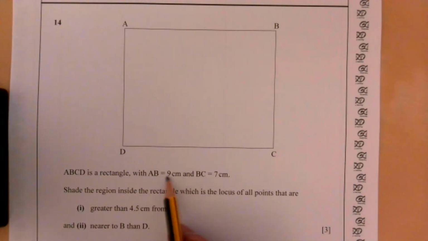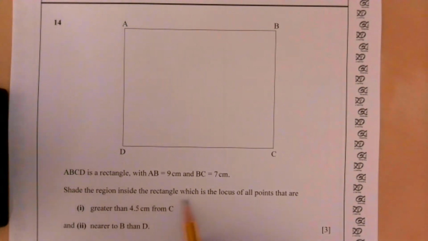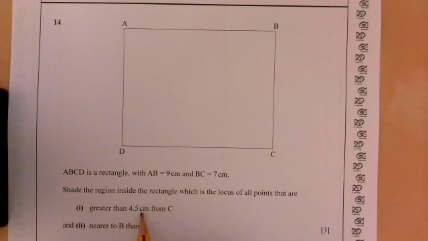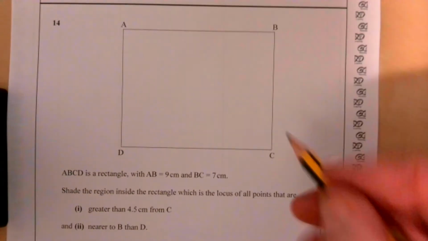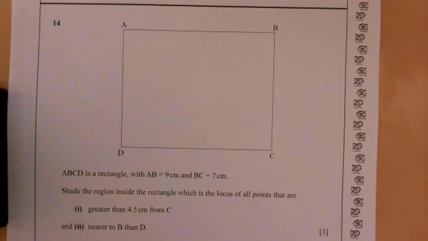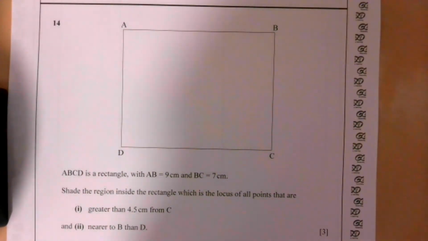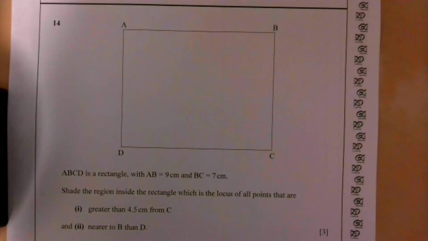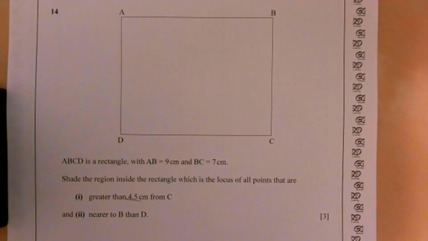These are the dimensions here. That's 9 centimeters, that's 7 centimeters. Shade the region inside the rectangle, which is the locus of all the points that are greater than 4.5 centimeters from C. So here's what you need to do. You need to get your compass and set it to 4.5 centimeters.